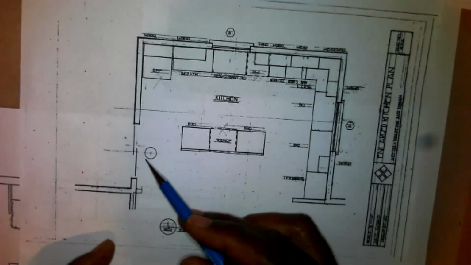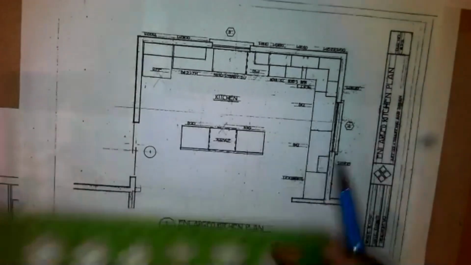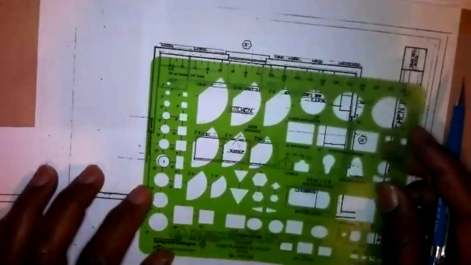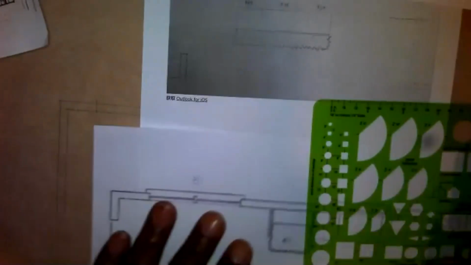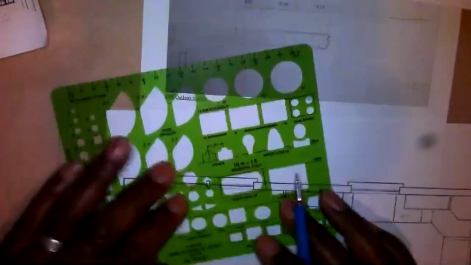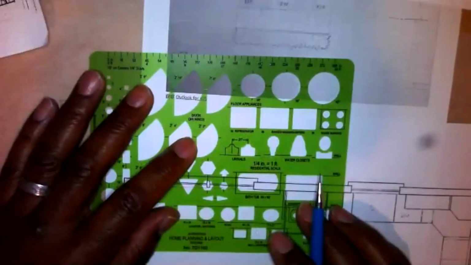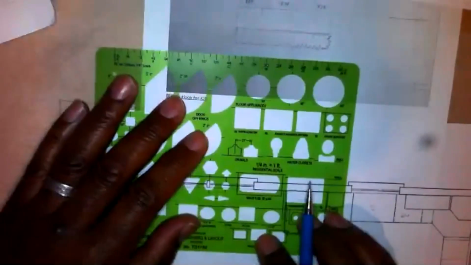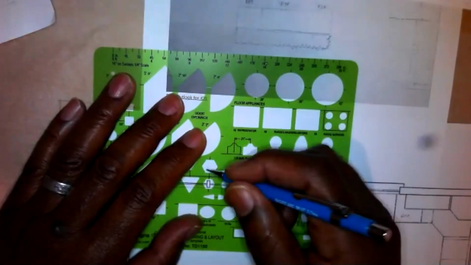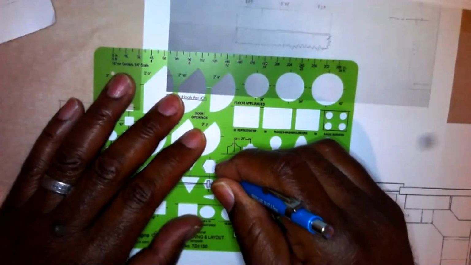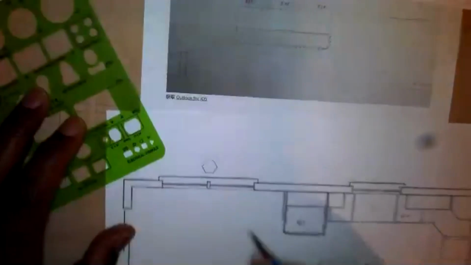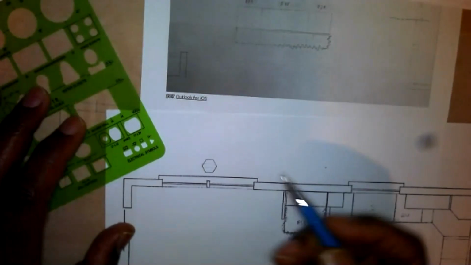Circles are typically used to mark doors in plan. So we want to use a circle that's comparable to the size of the hexagon. If I was to draw a hexagon here, and again, the annotation is still 1/8 of an inch.